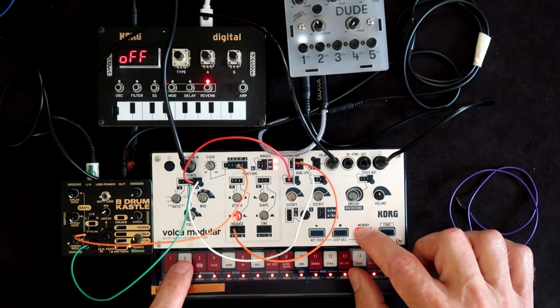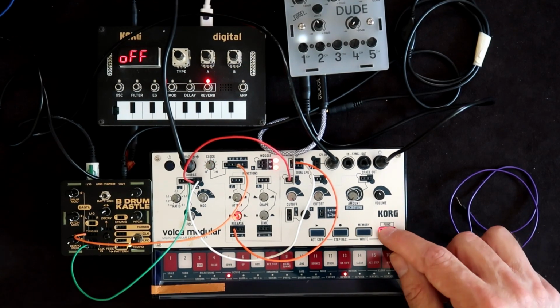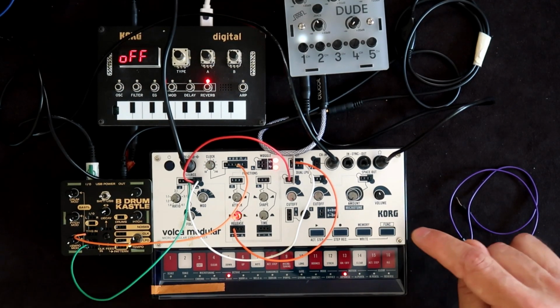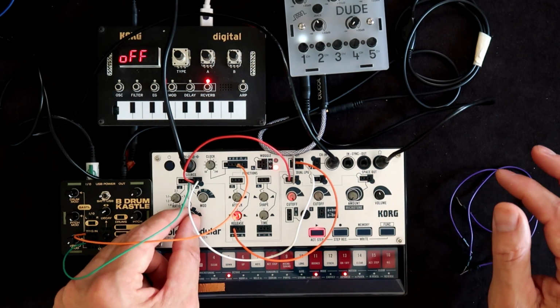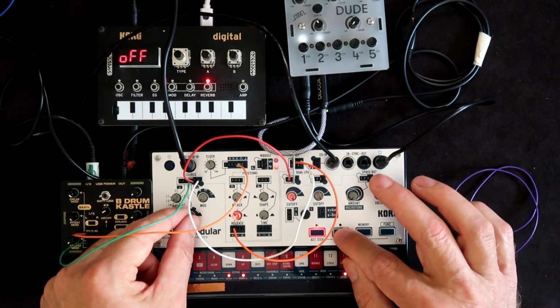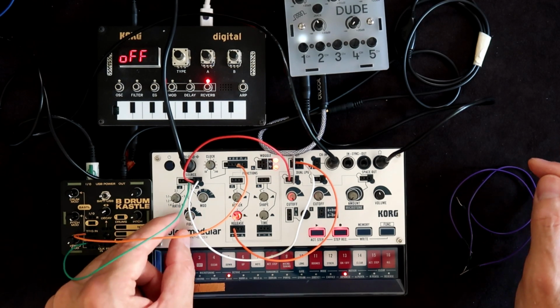Then I'm going to call up 2, and I'm going to clear the motion sequencing. We're going to hit play, and hit record, and I'm going to capture a different pattern.